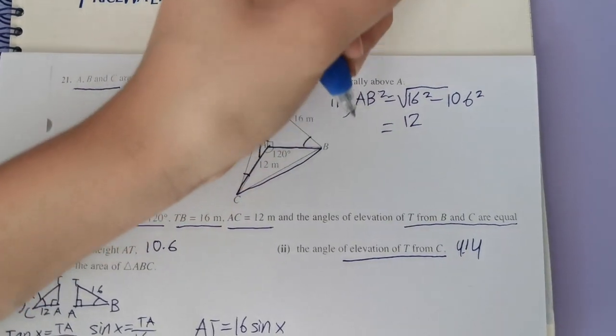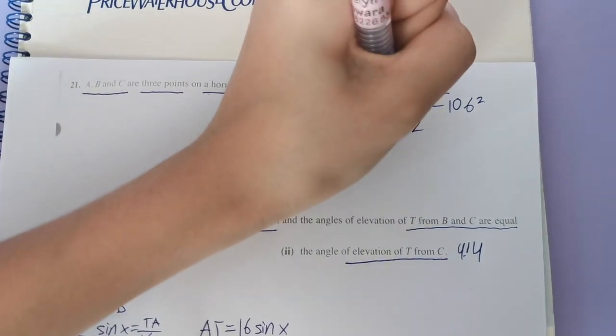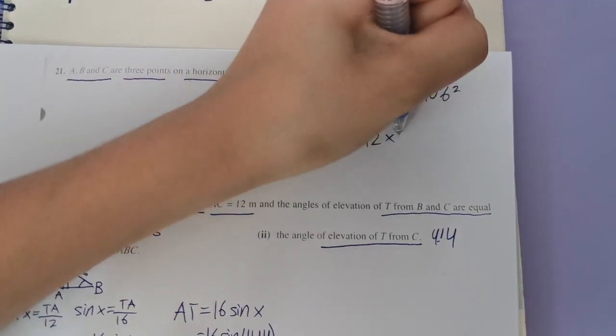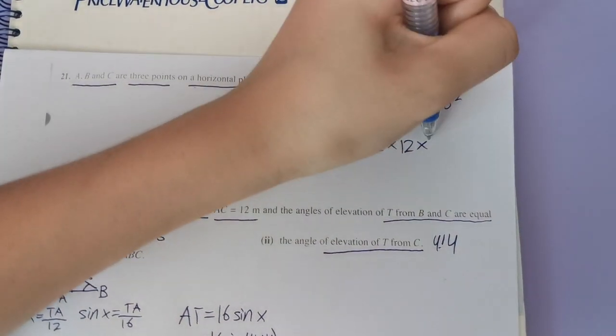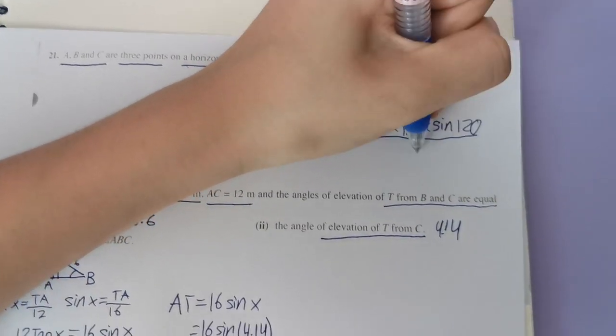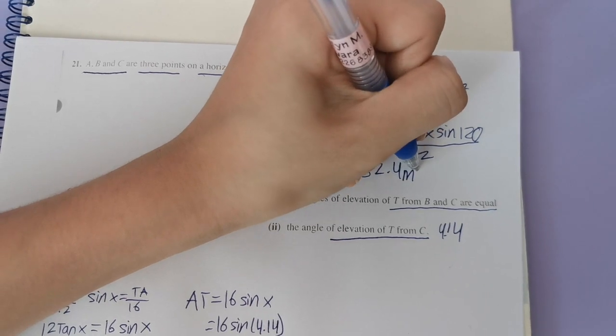So now that we found that, we are going to find the area. So area equals 12, which is AB, times AC, 12, times sin 120 over 2. And you should get 62.4 meters squared.